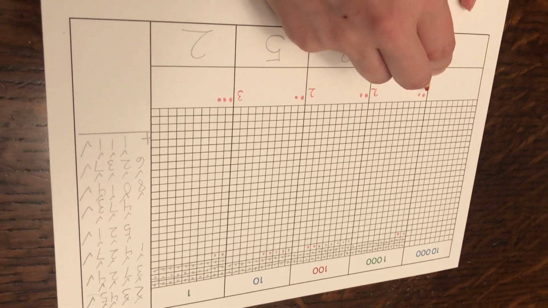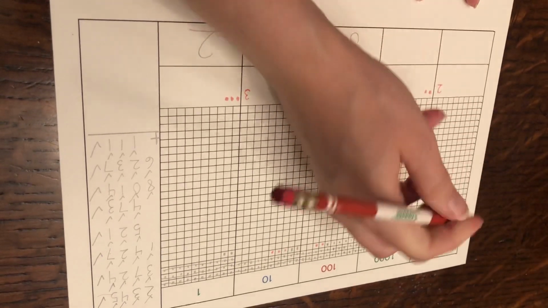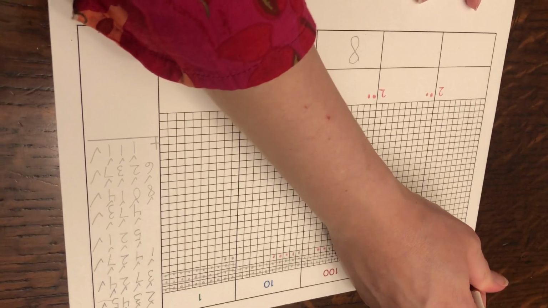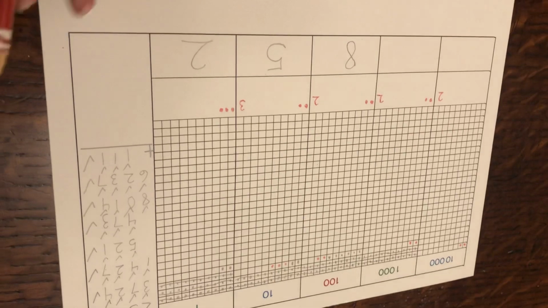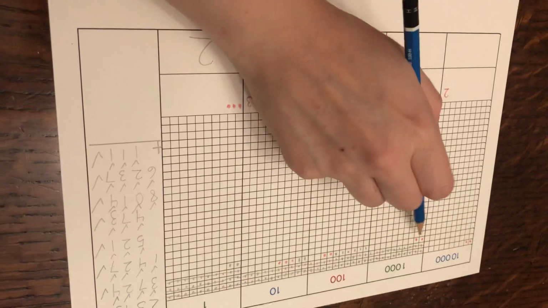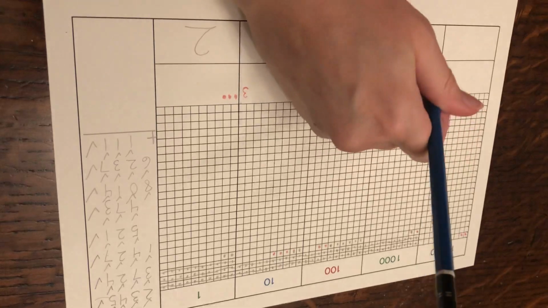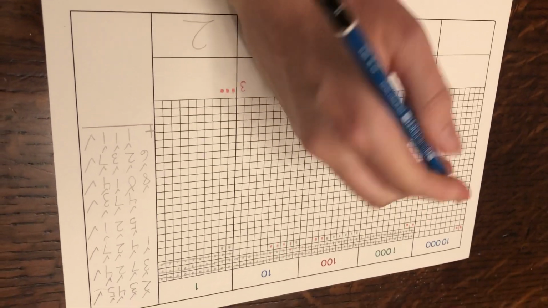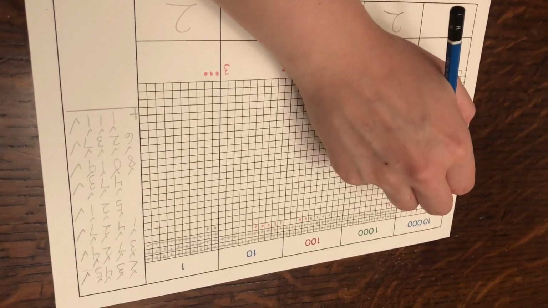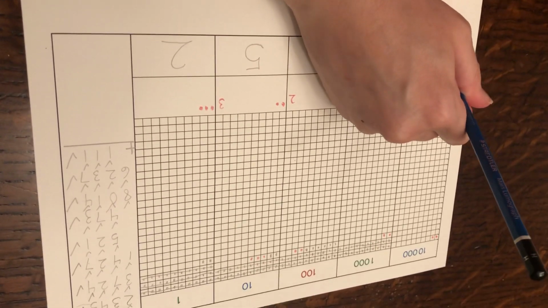1 10,000, 2 10,000. So 2 10,000s. Now we're going to record them right here because they're not thousands anymore, they're 10,000s. We carried over 2. Now let's go back to our thousands, because how many thousands do we have now? 1,000, 2,000. So that's our answer for the thousands. Now let's look at our 10,000s and count them. 1 10,000, 2 10,000. So we made 2 10,000s.